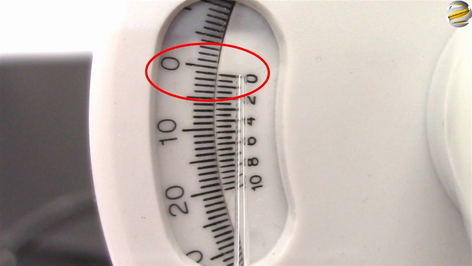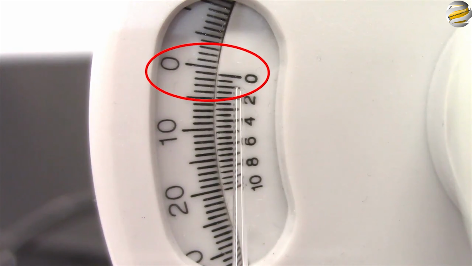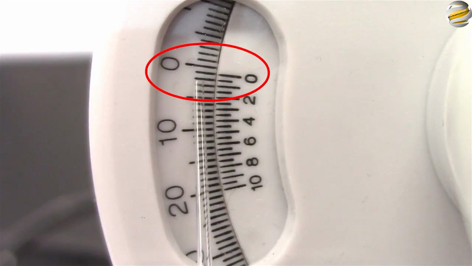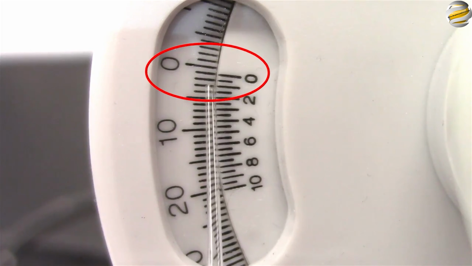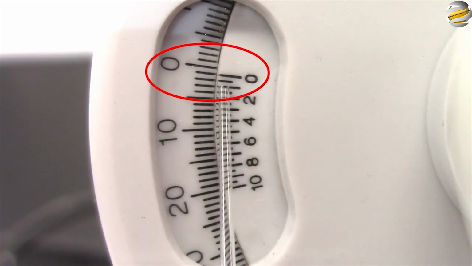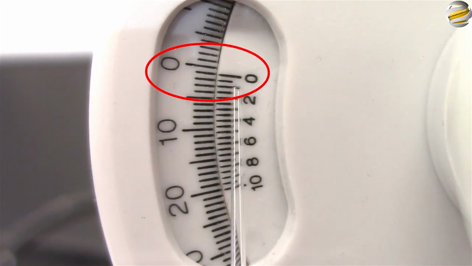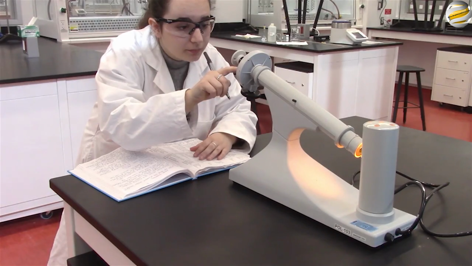To know the decimal point, look at the mark on the inner scale that exactly matches a mark of the outer scale. In this example, the decimal number is 1. So in this case, the reading is 1.1.